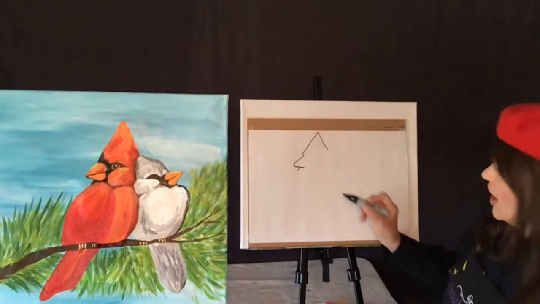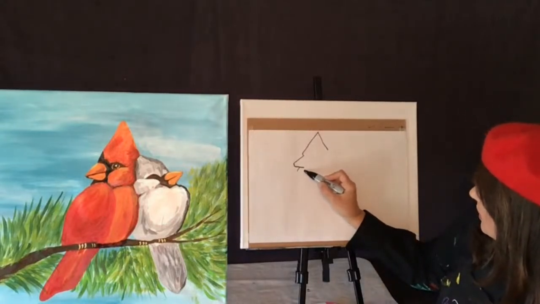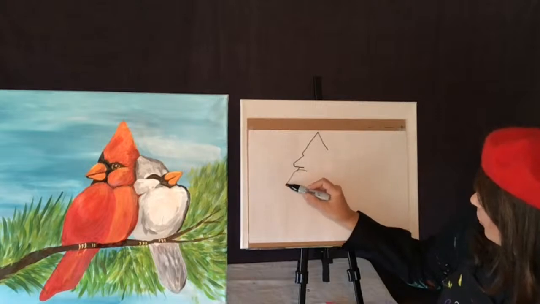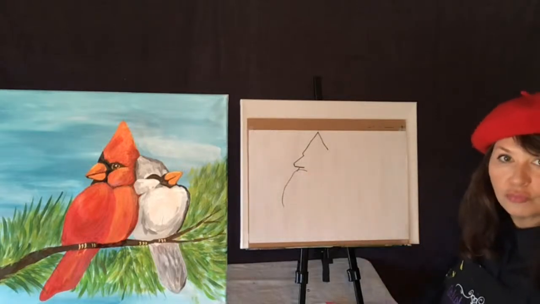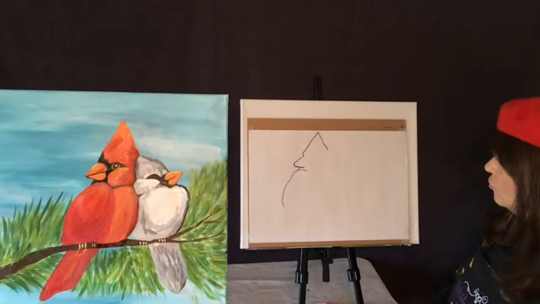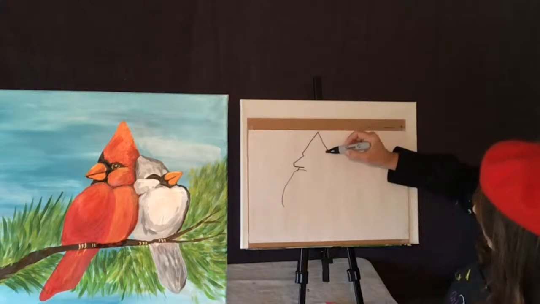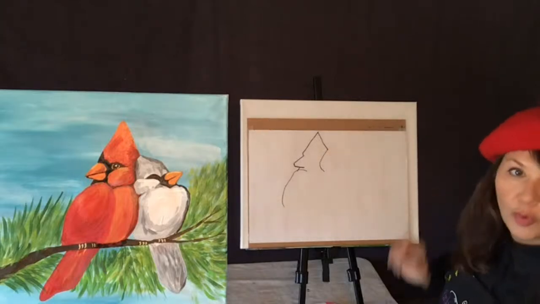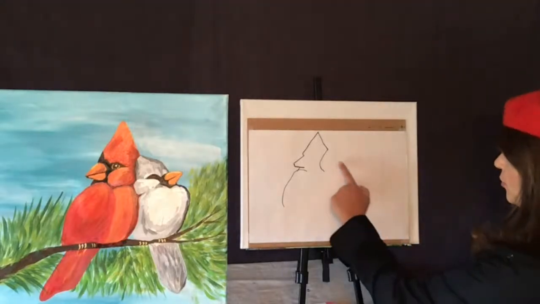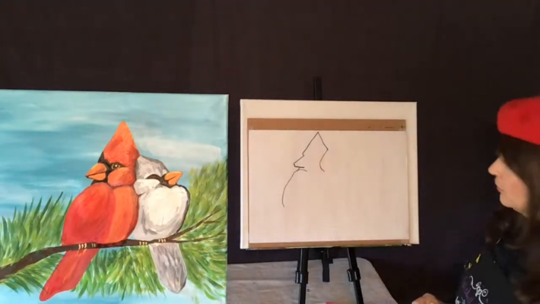And now I'm going to create the wing. So I'll just start a little bit on the inside and come out and down. Let me go over here. So here, I'm going to come in, because that's going to be where the other birdie is overlapping.